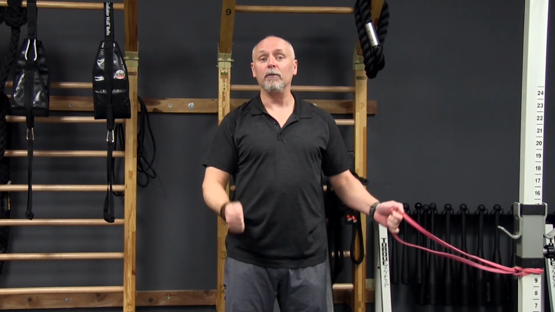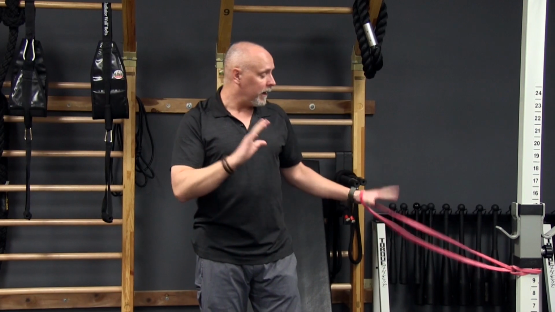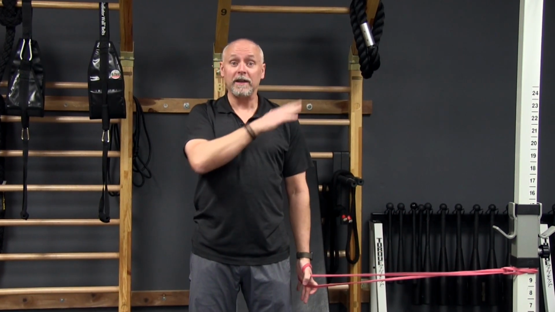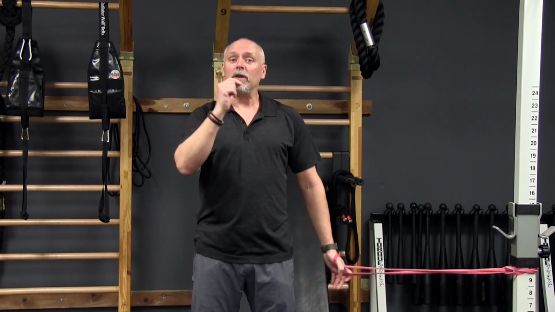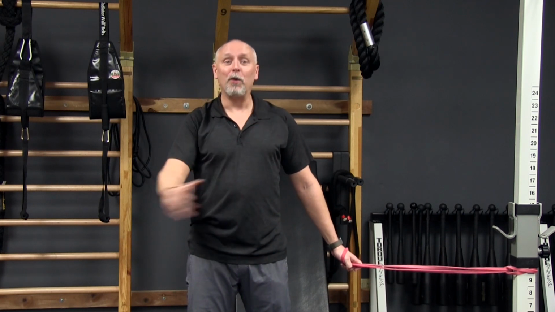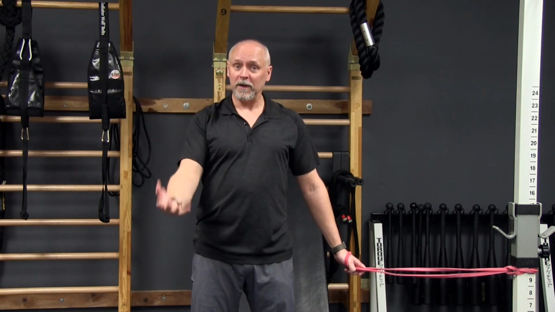The second version of this is to actually reverse the movements. What I mean by that is pretty simple. In this last example, I was holding an isometric contraction, meaning I'm just pulling and holding on the non-dysfunctional side as I'm moving the opposite side. What we want to do now is work the opposite side while we're holding the dysfunctional side still. Let me give an example.